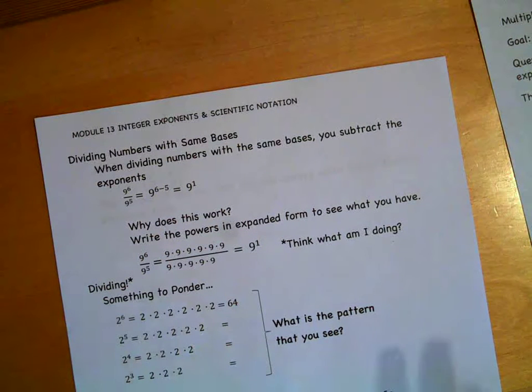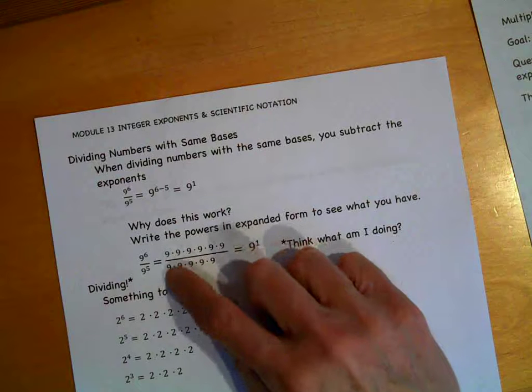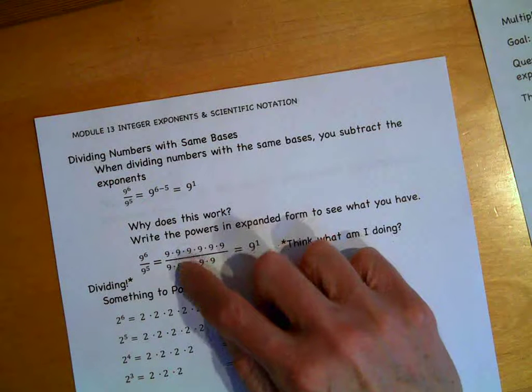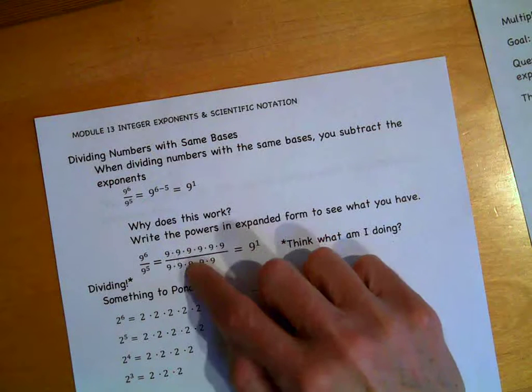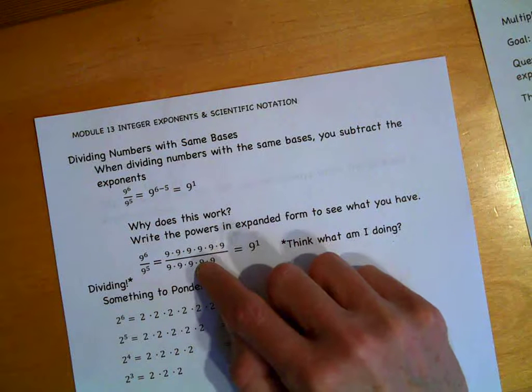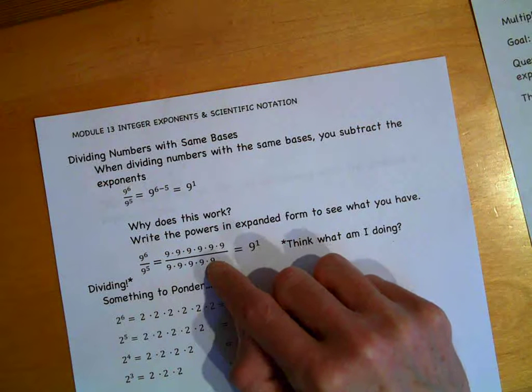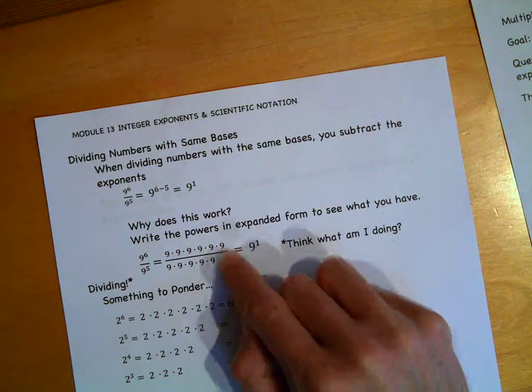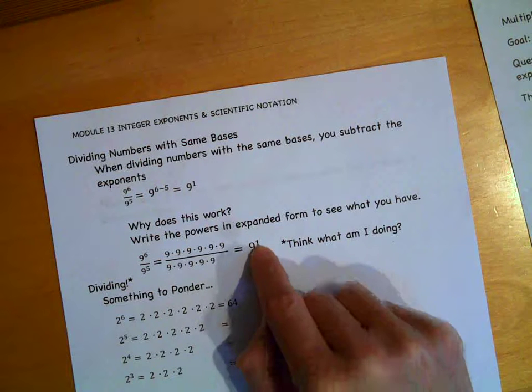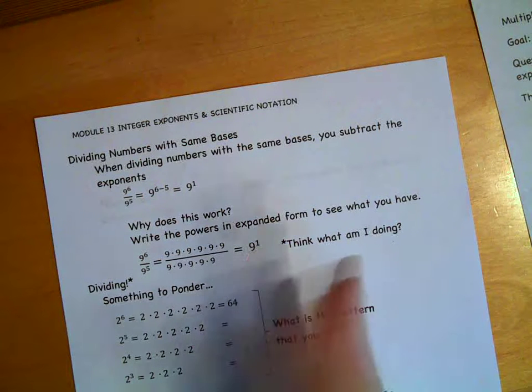And then what you simplify is you're dividing it off. What is 9 divided by 9? 1. What is 9 divided by 9? 1. And so on for each pair, every one gives 1. What are you left with? 1, 9. So it's 9 to the 1st power.